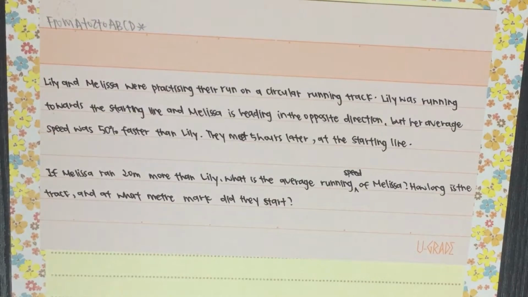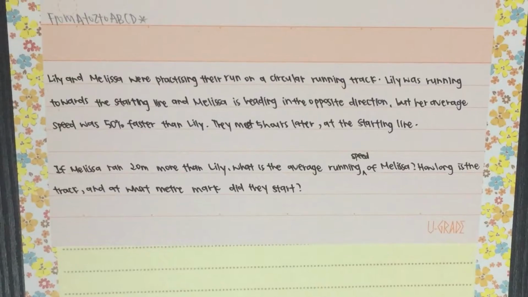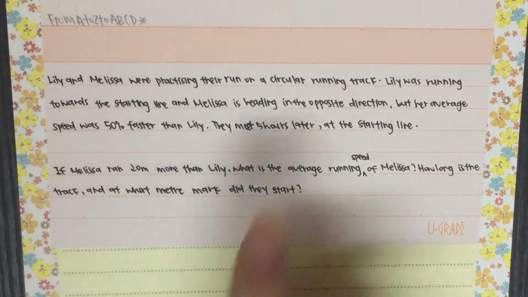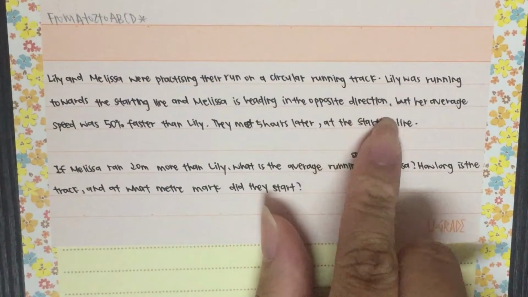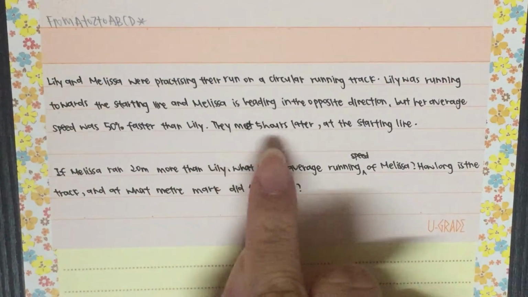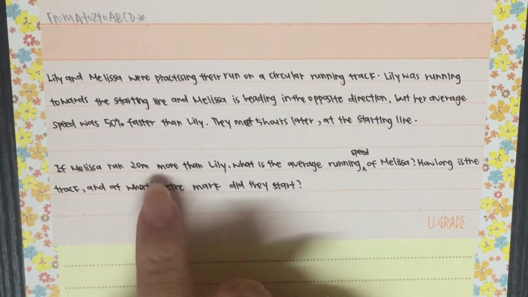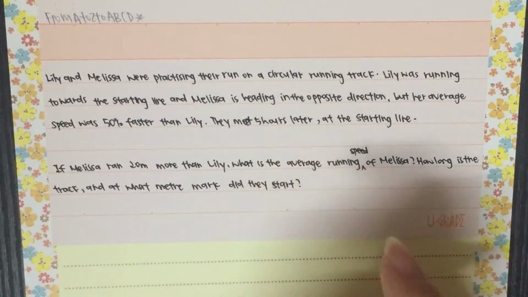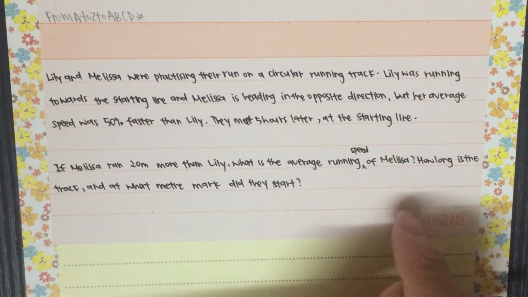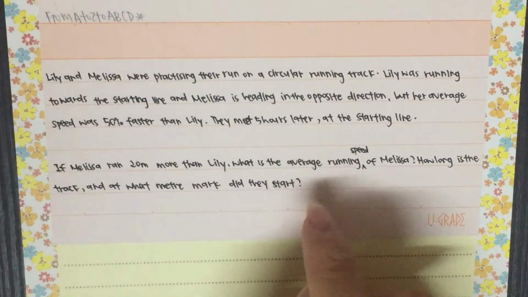Lily and Melissa were practicing their run on a circular running track. Lily was running towards the starting line and Melissa was heading in the opposite direction, but her average speed was 50% faster than Lily's. They meet 5 hours later at the starting line. If Melissa ran 20 meters more than Lily, what is the average running speed of Melissa? How long is the track? And what meter mark did they start?